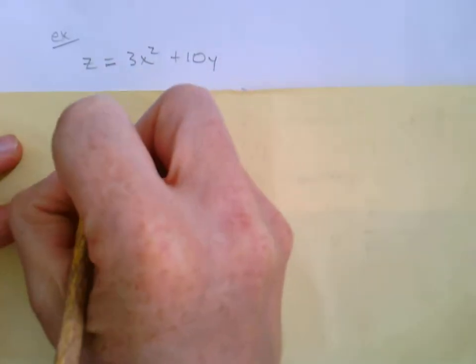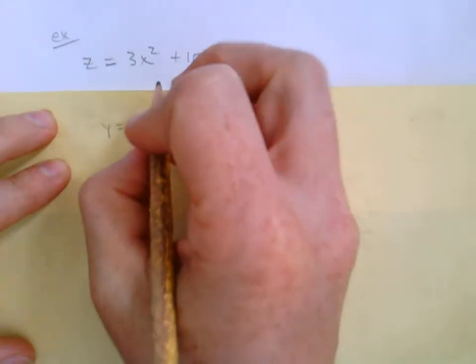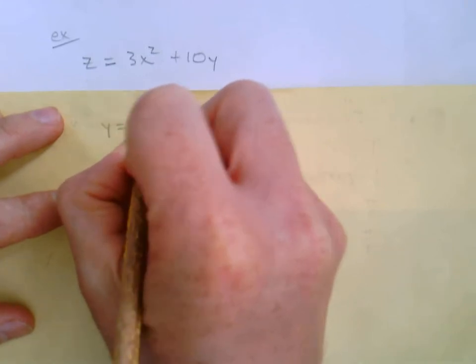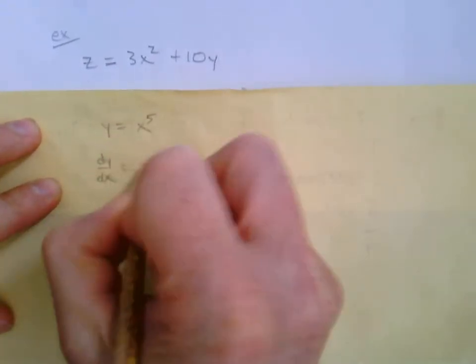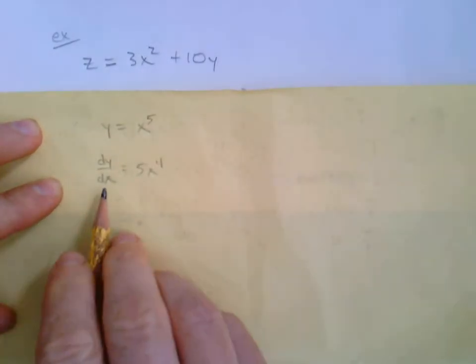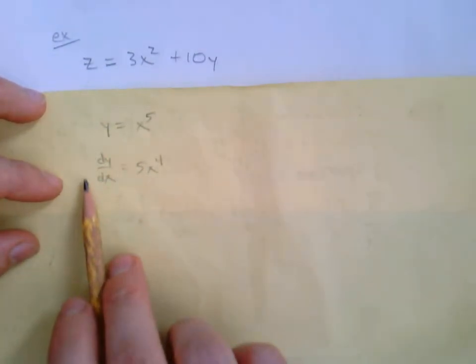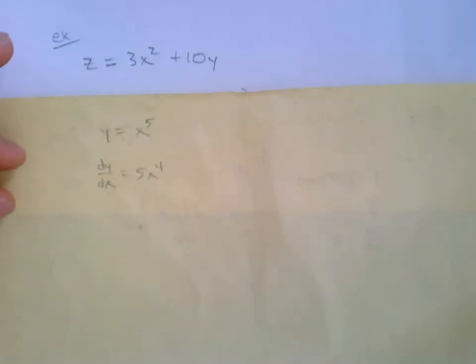So in the past, if we had y equals, maybe x to the fifth, make something up, we might write dy over dx as the derivative with respect to x. Here we've got z, so we're going to use something similar to this, and then we can indicate which variable we're taking this with respect to. Let me just show you how these go.